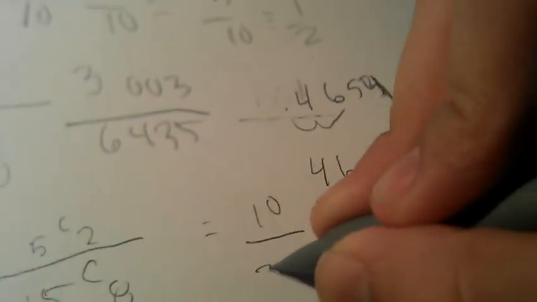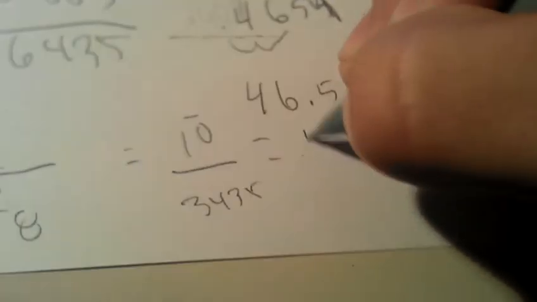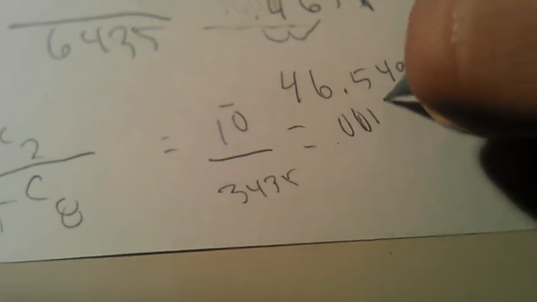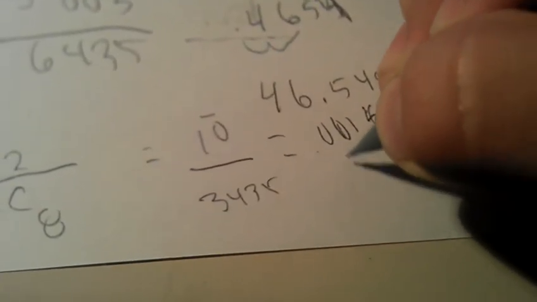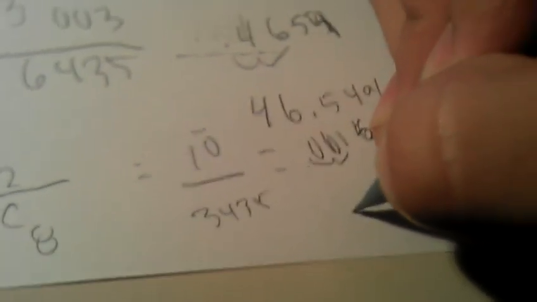So this is 10, and this is 6,435 divided by 6,435. And you get there's a 0.16% chance he will at least get 2 right.